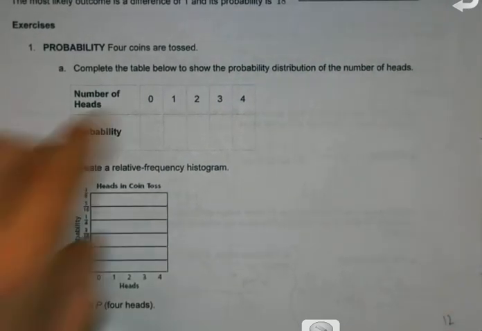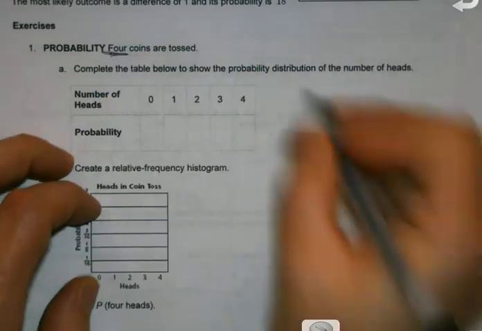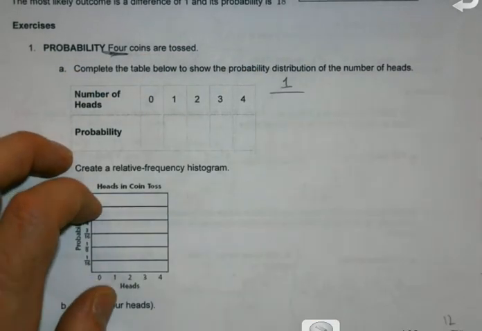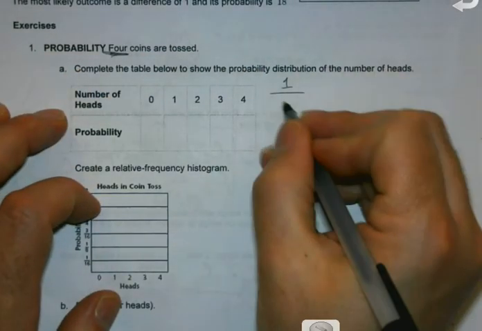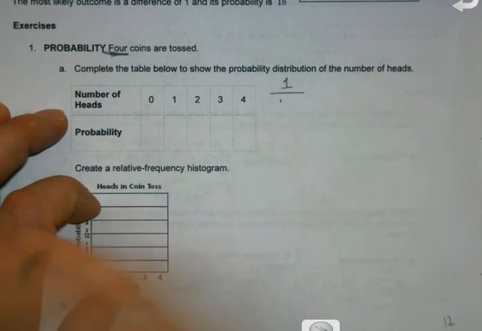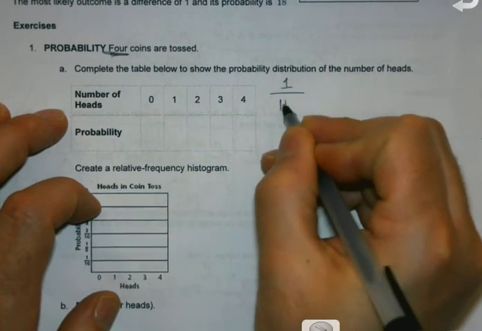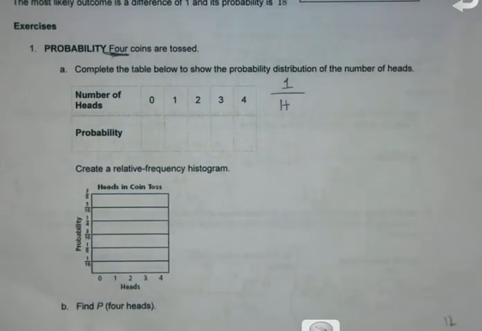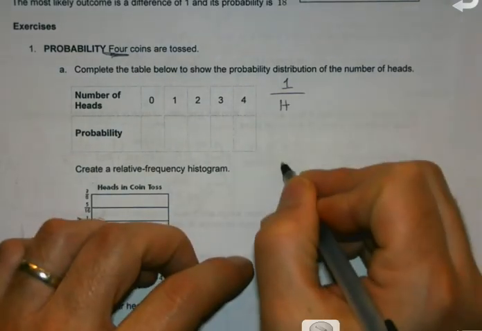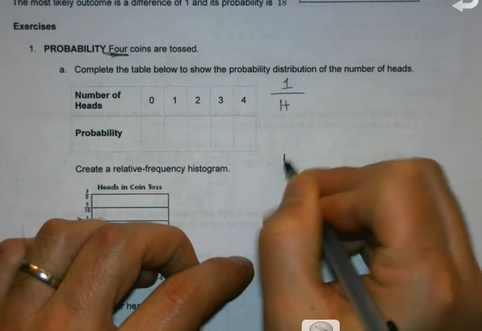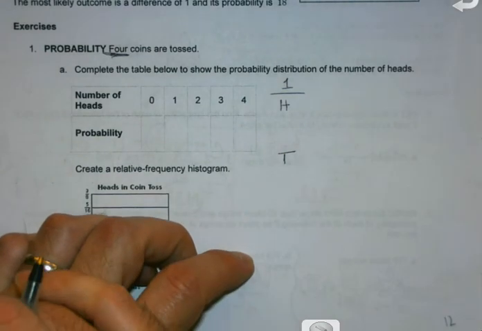Okay, so we have 4 coins. So for our first coin, let's see, what could we get? Okay, so now, when I'm doing this, I could get heads, or I could get tails as I'm doing it, okay?